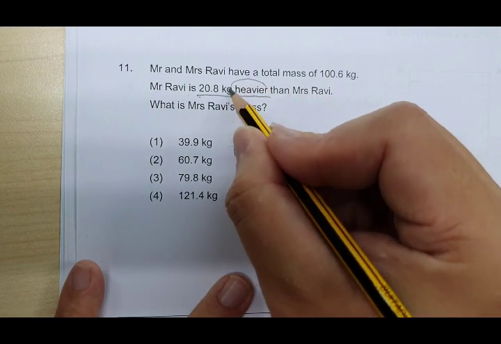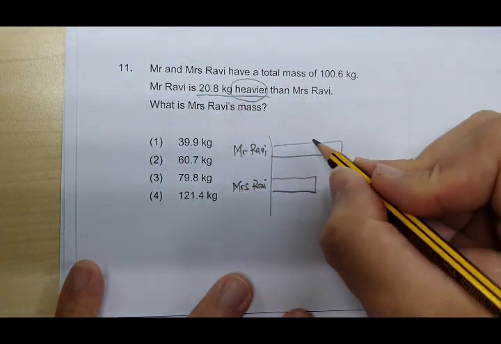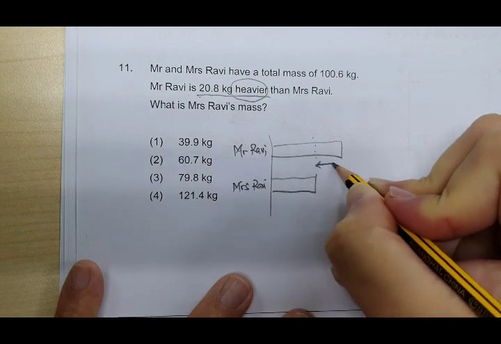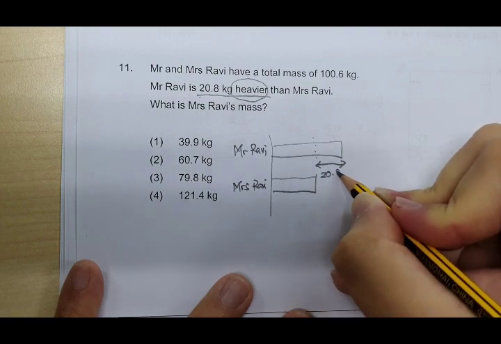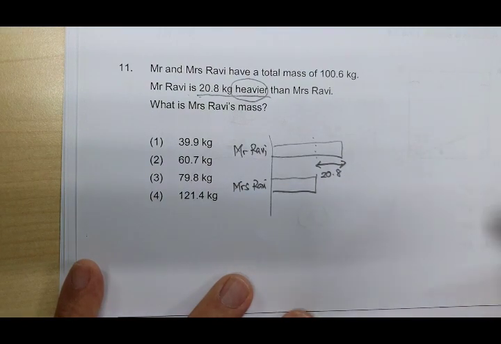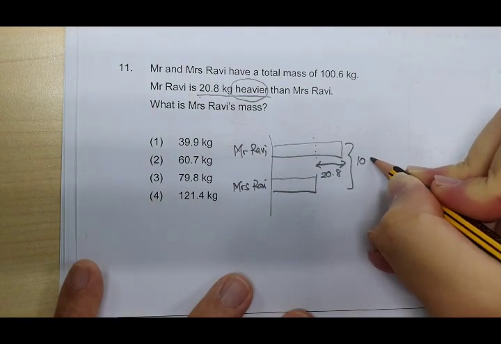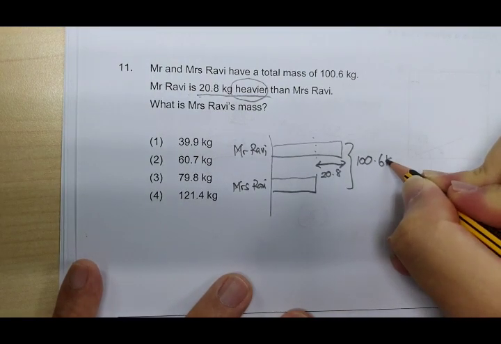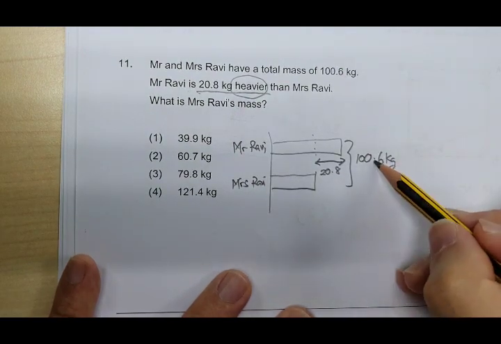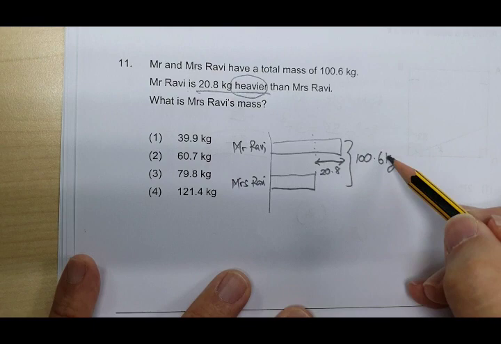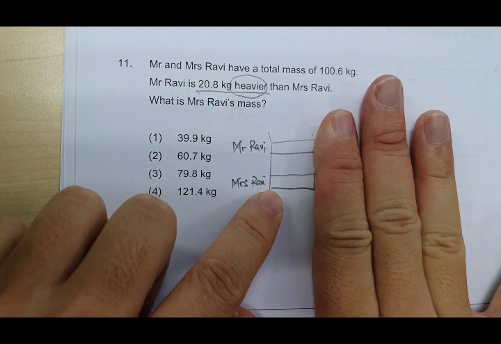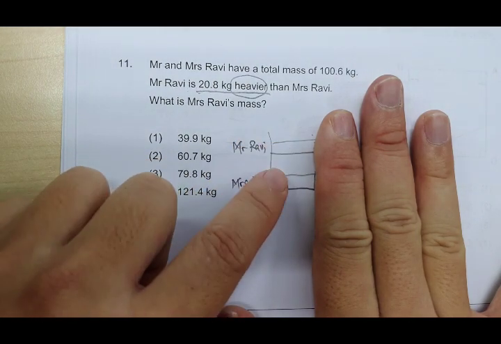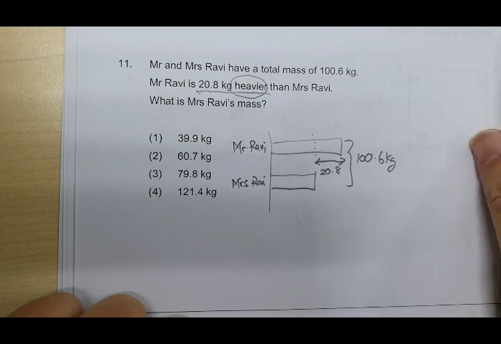So in this case, where to put the 20.8 kilogram heavier? We have to understand that heavier means here to here. When we compare Mr. Ravi and Mrs. Ravi, it is 20.8 heavier than Mrs. Ravi. And let's put the 100.6 kilogram here. So we have to take away the 20.8 so that they have 2 equal bars. And then whatever the answer is, we have to divide by 2. Okay, now that I have thought of a plan, let's solve.